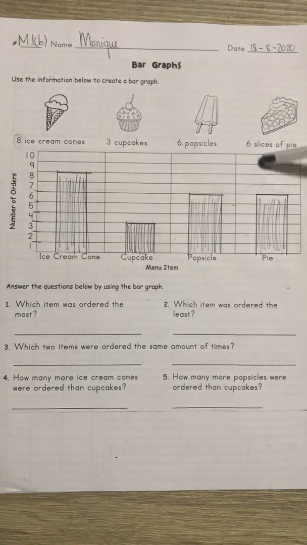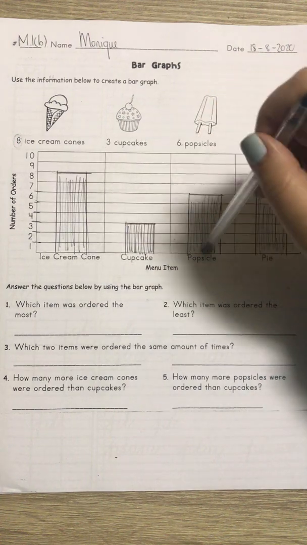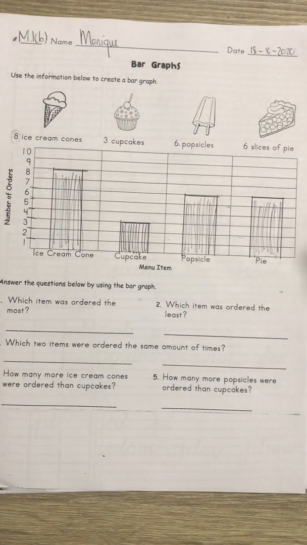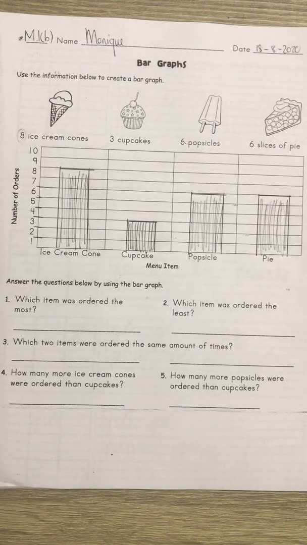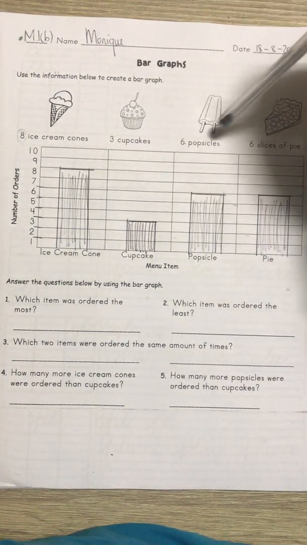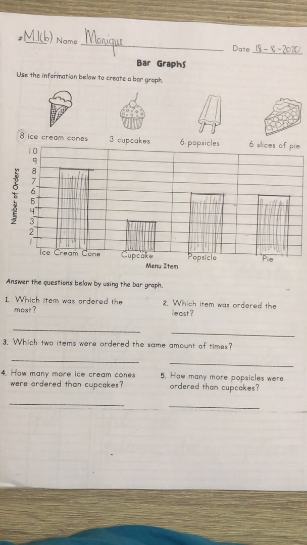Use your graph. This tells you how many orders there were placed. This tells you what they placed the orders of. How many orders were placed? You can do this. Which item was ordered the most? Which one of these 4? The ice creams, the cupcakes, the popsicles, or the slices of pie? Which one has the most orders? Write down.